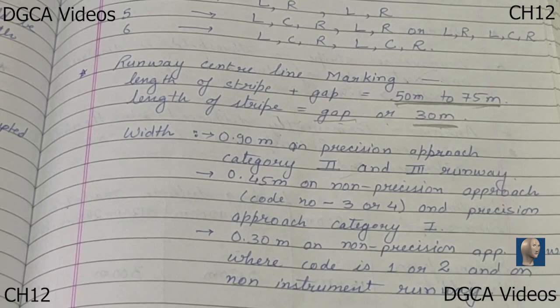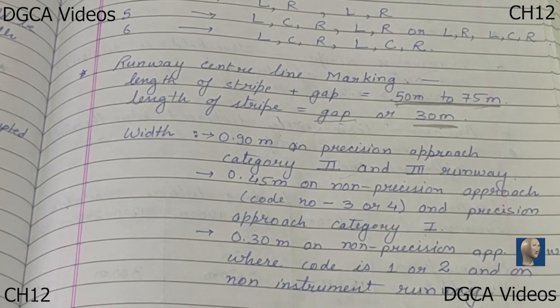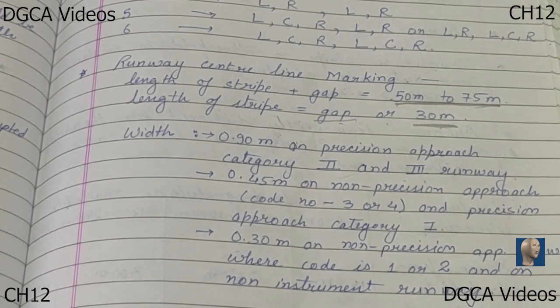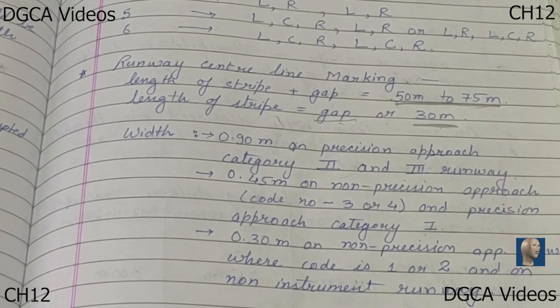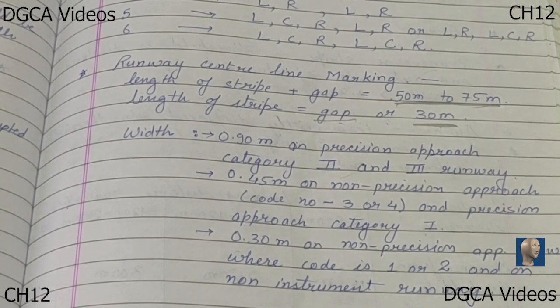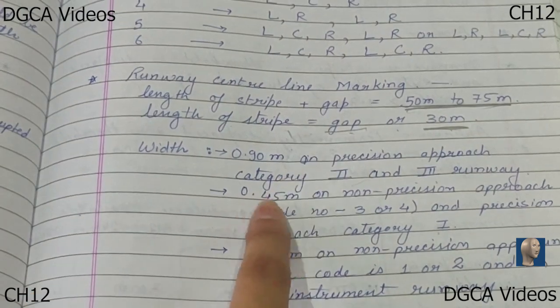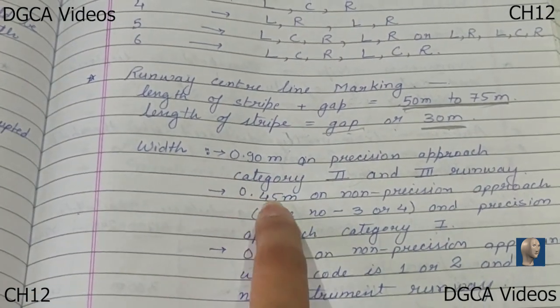So if there is a non-instrument runway, meaning no instrument is required, normal visual landing is done, in that case the center line will be the thinnest. And on the runway in which ILS category 2, 3 landing is done, strong thick lines should be there to properly show the center line of the runway. So that will be 0.9 meter thick, and the intermediate one will be 0.45.